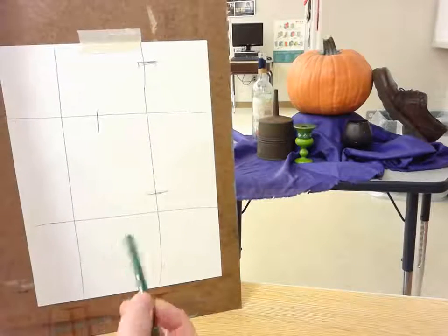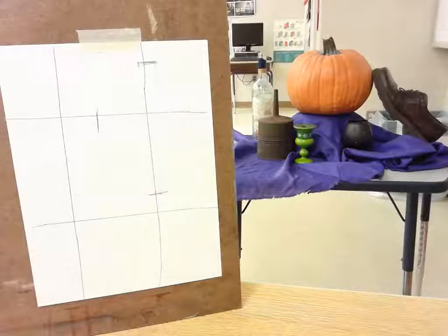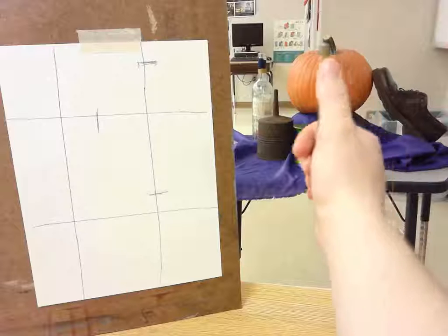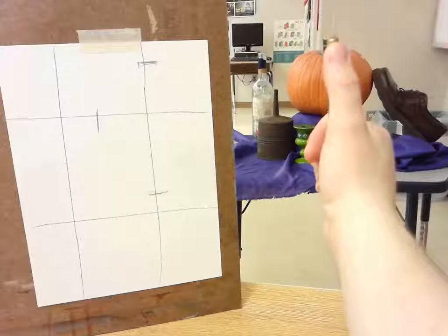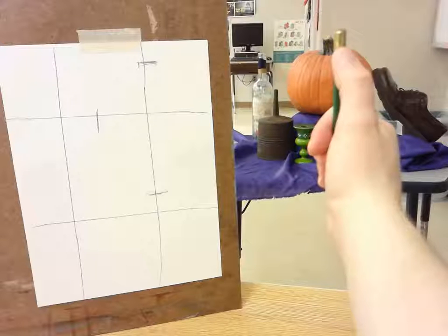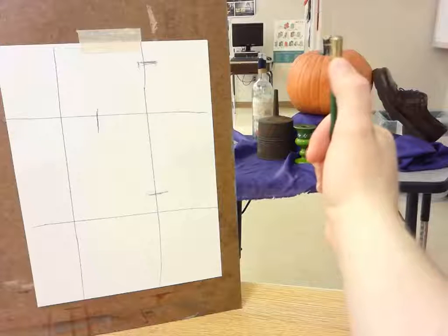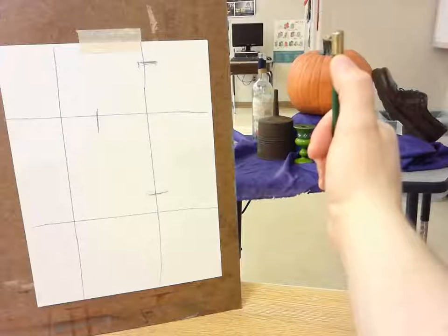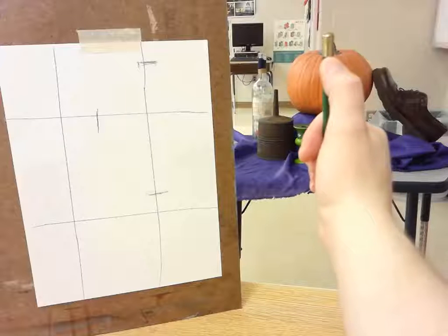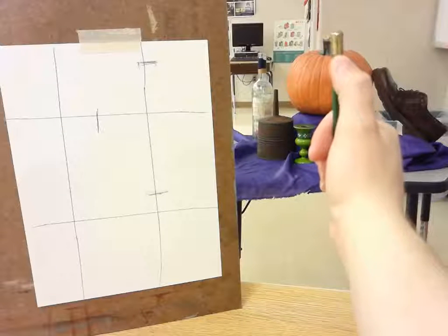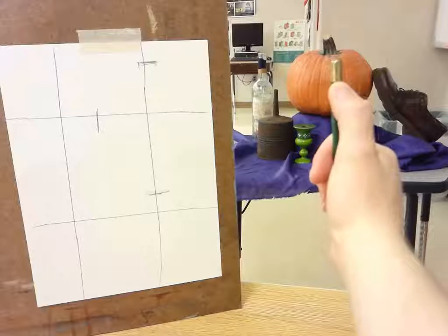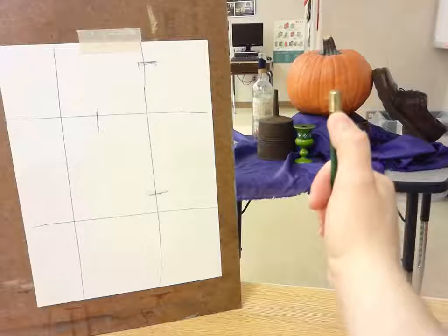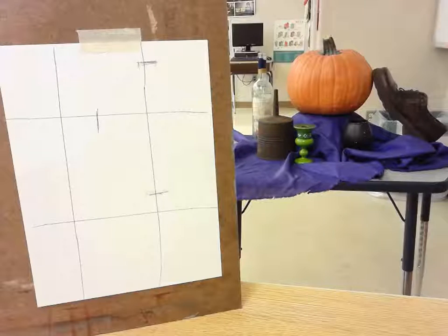So now when you go to draw this, I want to measure in where my stem is. So I'm going to start again fully extended my arm, and I'm starting at the top of the stem with the top of my pencil, and I'm dragging my finger down slowly, and it's about the same size as that metal part. Now if I just compare that to the whole height of the pumpkin, I would say it's 1, 2, 3 stems high.